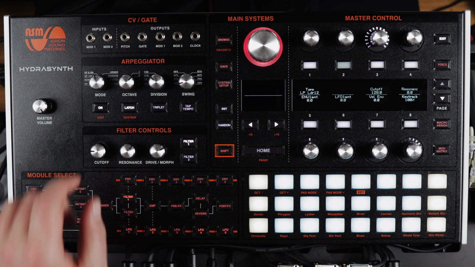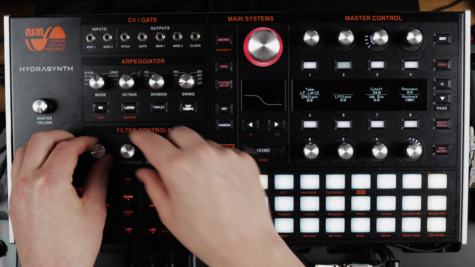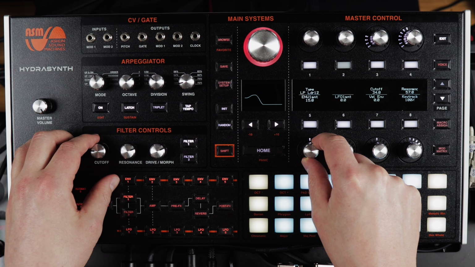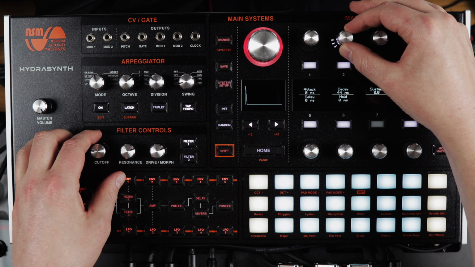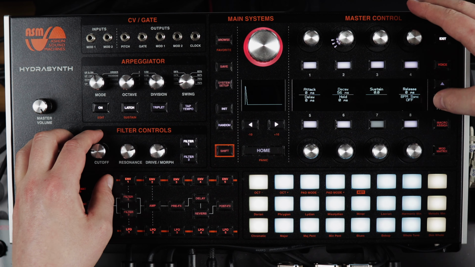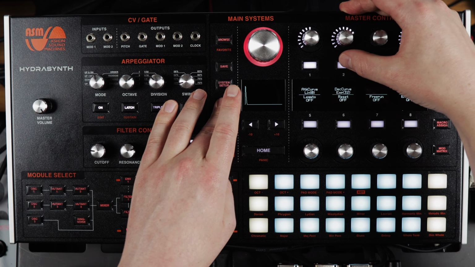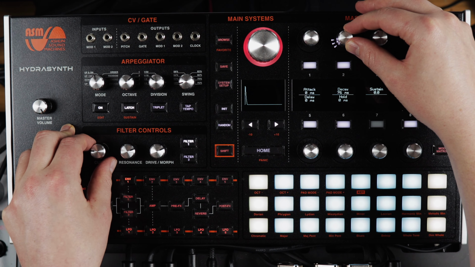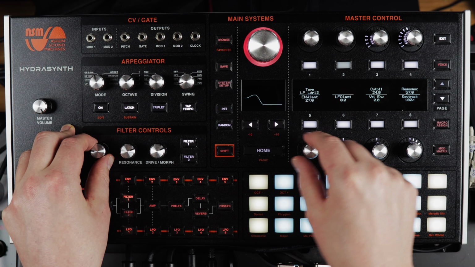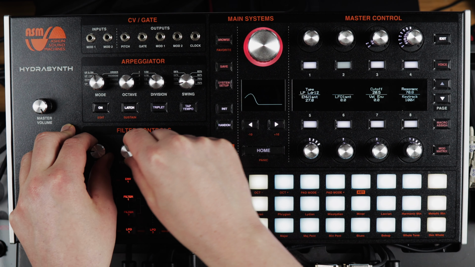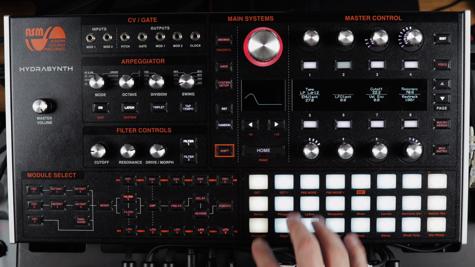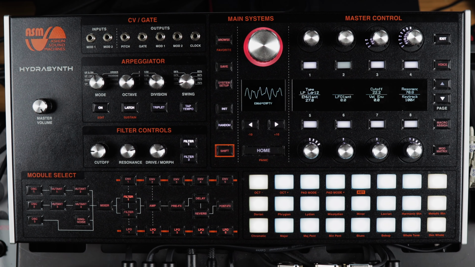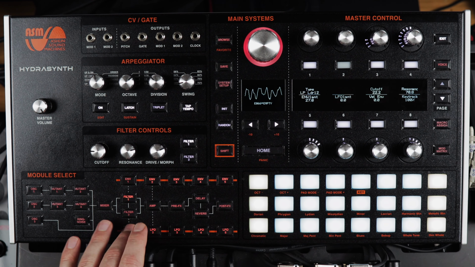So what I'm going to do now is bring the filter down a bit. Add a bit of resonance. Bit of filter envelope. Just change the curve. So that's really nice and wide now.